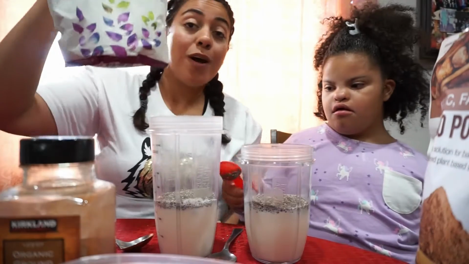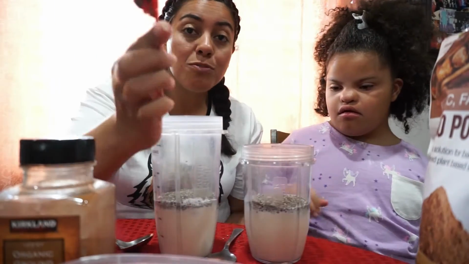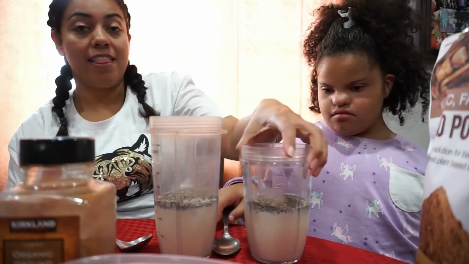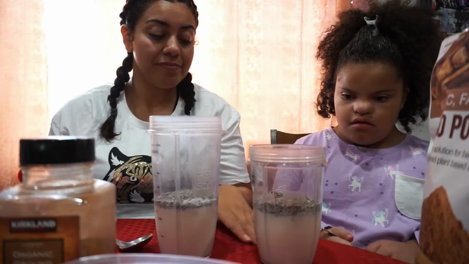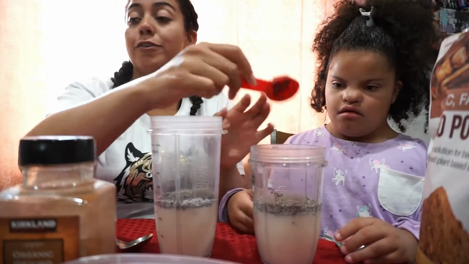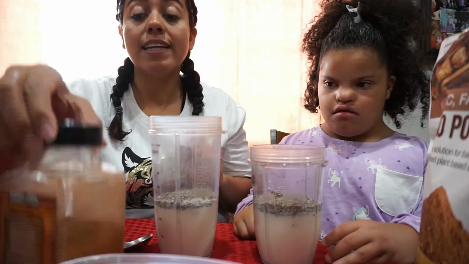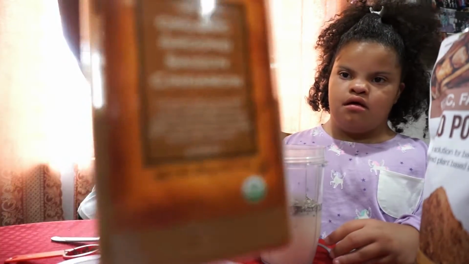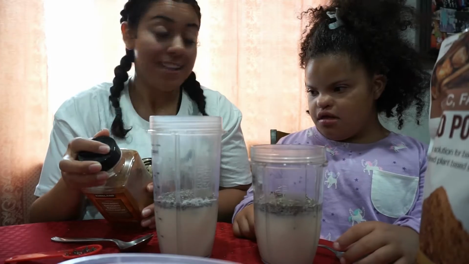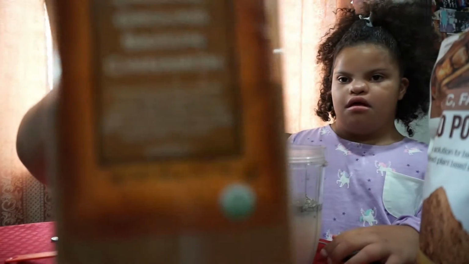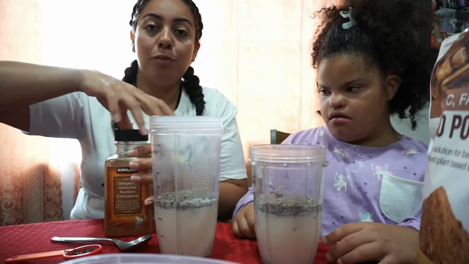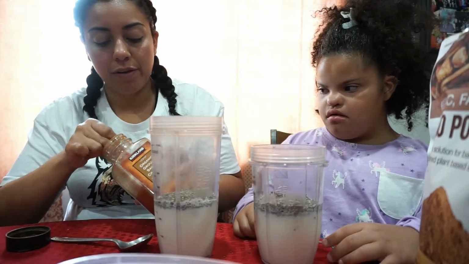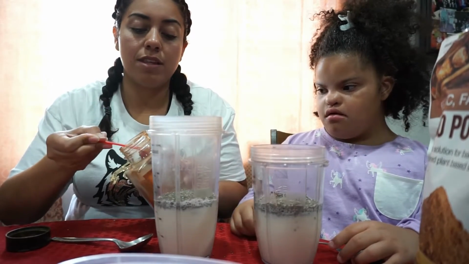Okay, so we did 6 tablespoons of the chia seed, and this is what it looks like. So we're not mixing anything up yet. We're just gonna put all the ingredients in here first. Next ingredient we need is cinnamon. Cinnamon. Now I'm gonna open the top up and we are gonna put 1 tablespoon of cinnamon.